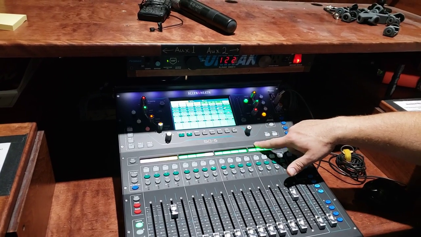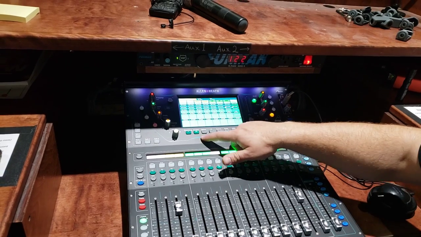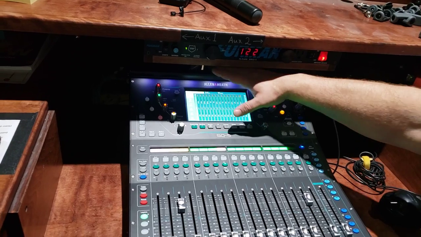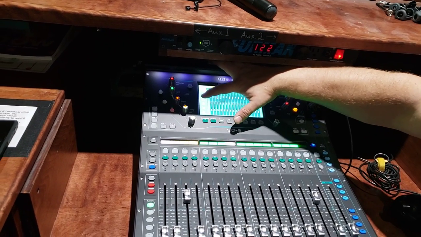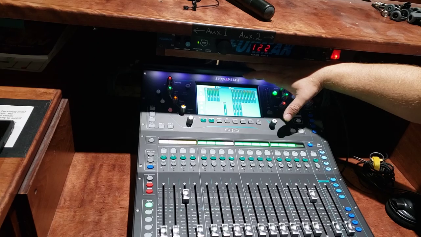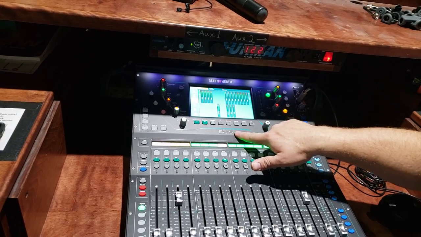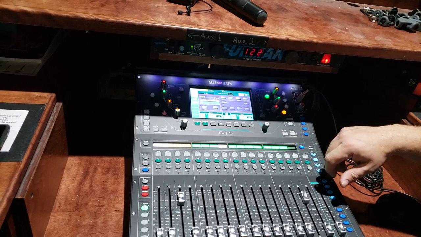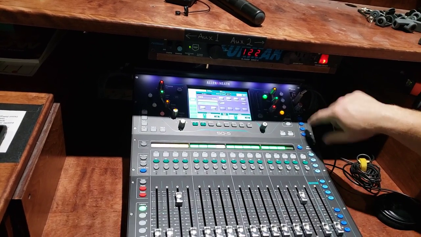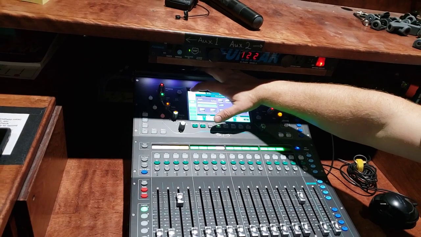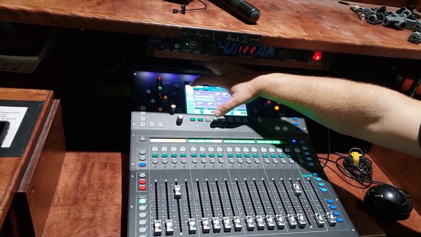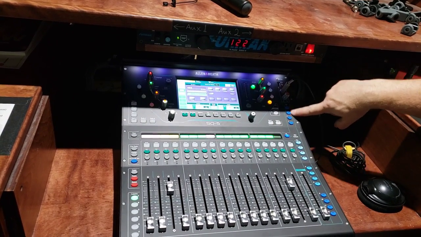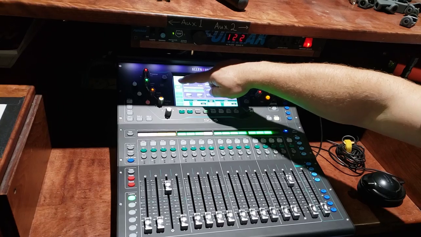So, different menus here. Meters, you can just see an overall of all your meters, your mixed meters. Effects, you can get in here and start changing your effects. So there are built-in effects in it. Yep, to a degree. You have 4 effects sends conveniently right here. By default, 4 of these are set up.